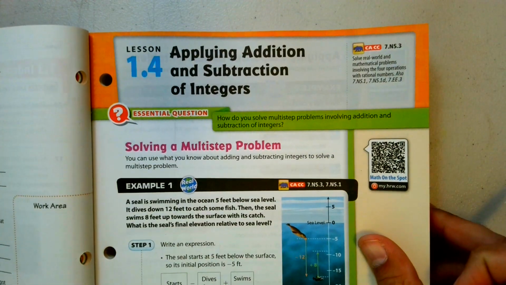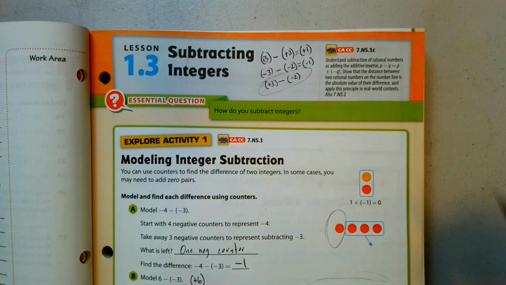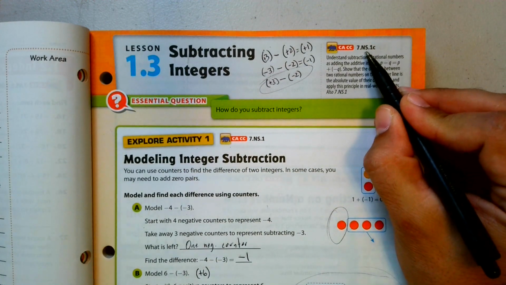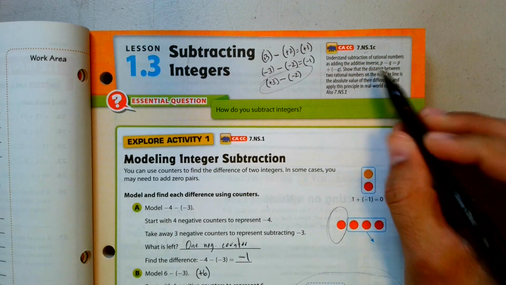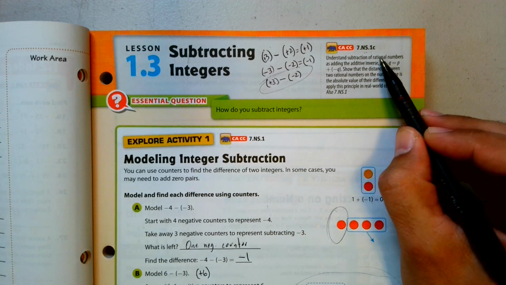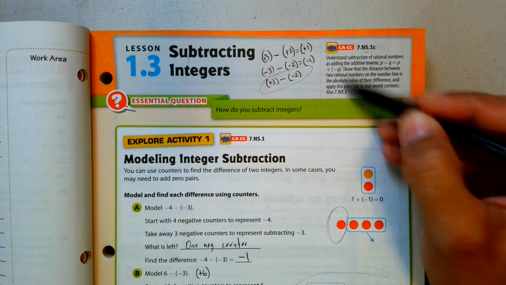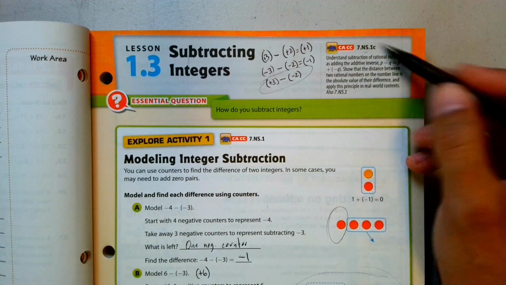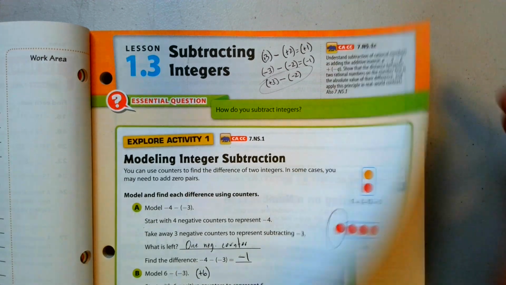What I want you to understand about these sections is that all of them are focused on number sense, standard 1 for 7th grade, adding and subtracting rational numbers. All right, so this is 1C, but ultimately all of this is focused on adding and subtracting positive and negative numbers.